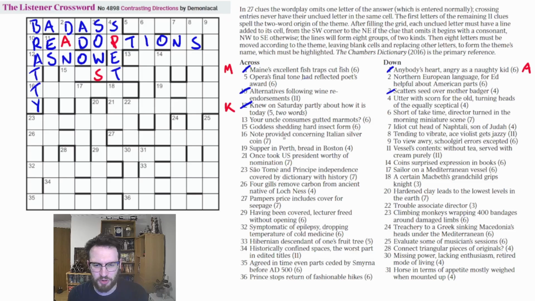Let's look at 16. "Note provided concerning Italian silver coin." Okay, a lot of these things can mean a lot. So note, I think, can be N, but it can also be anything from do, re, mi, so, fa, la, T. I lost track of where I was in that scale. Anyway, so it could be T at the beginning. Provided is sometimes IF. Concerning can be RE. Italian can be IT. Silver can be AG. There's loads of things these can be. So we may be looking at a coin. I can't think of one beginning with T off the top of my head. Yeah, again, there's so much that could be going on in that clue.